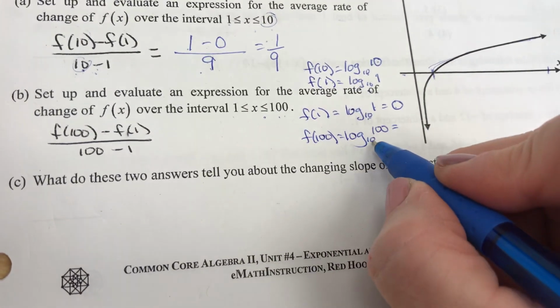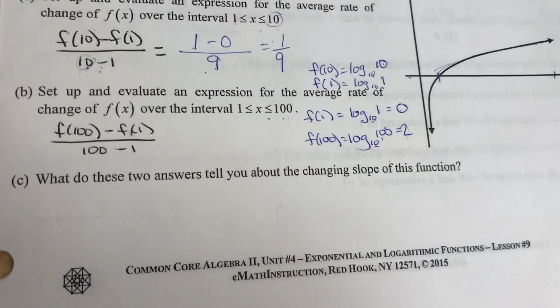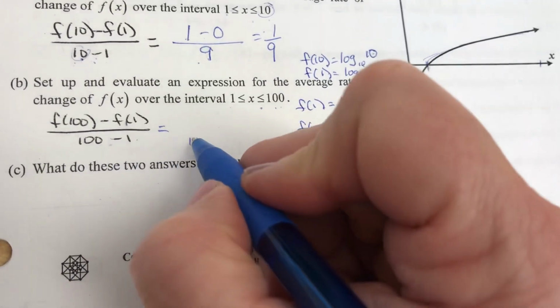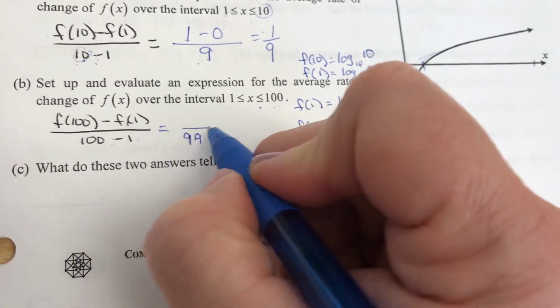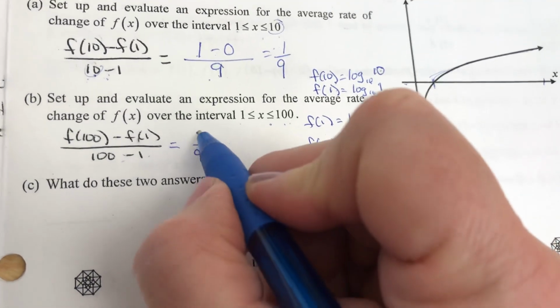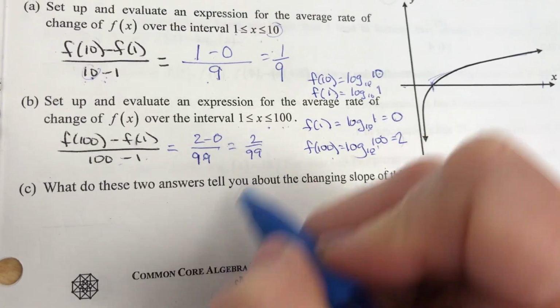What would I need to raise 10 to get 100? 2, or just count your zeros, okay? So I have 100 minus 1 is 99, and I have 2 minus 0, so it's 2 over 99.